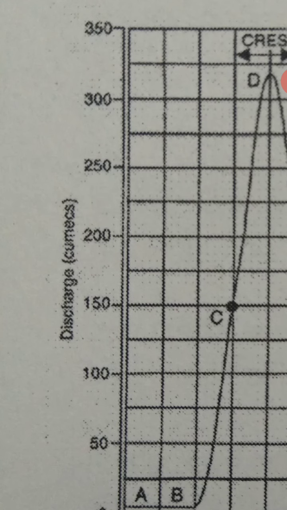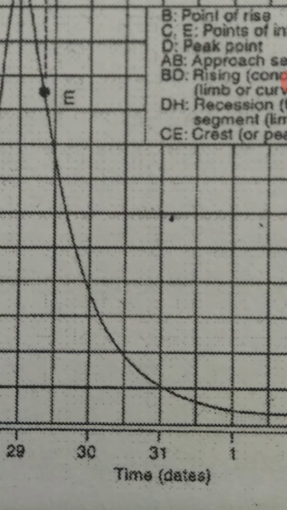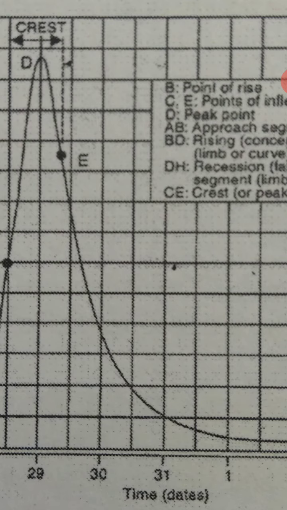Hydrograph. A hydrograph is a graphical representation of variations of discharge versus time. You can see on the screen that the graph is plotted with discharge versus time.